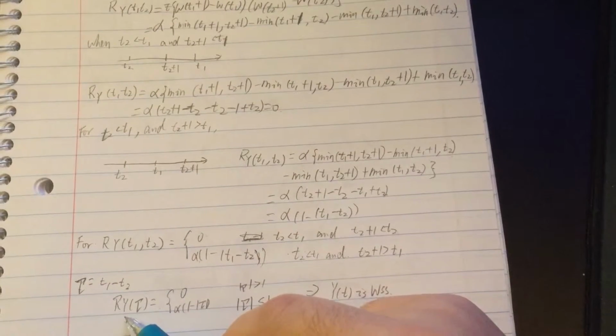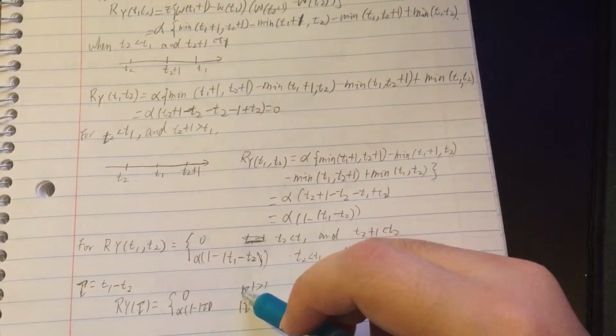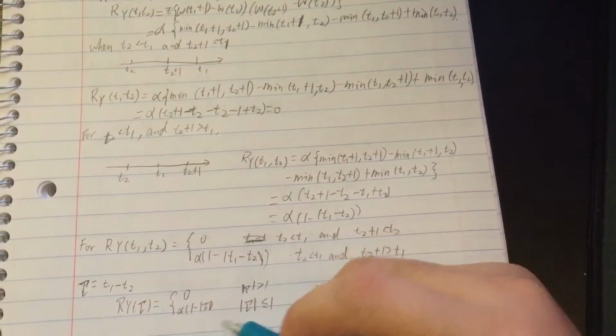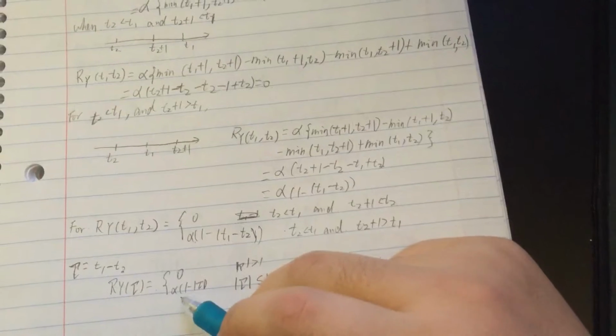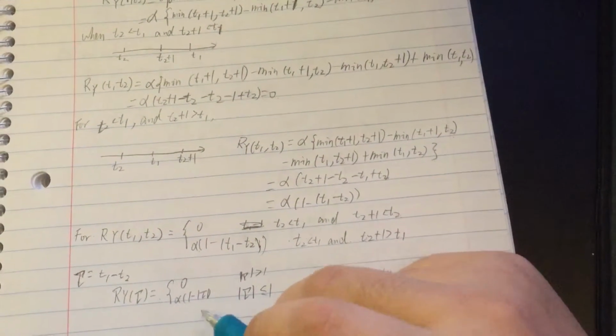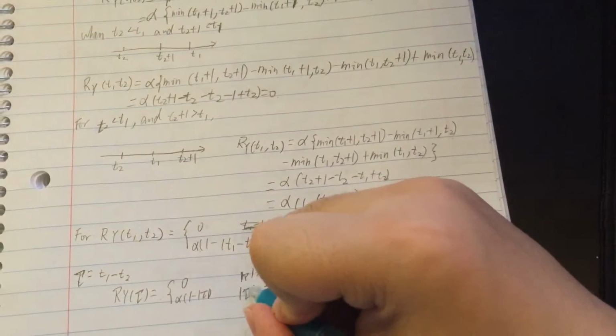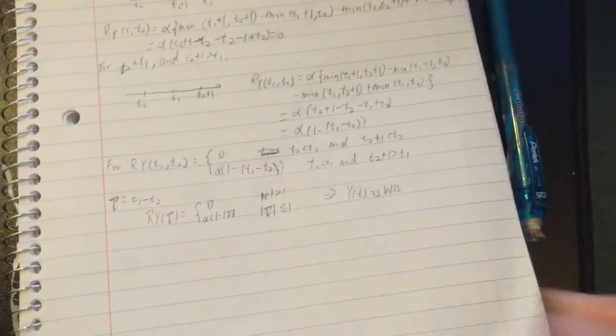We can get R_Y(tau) equal to 0 while the absolute value of tau is larger than 1, and omega times (1 minus absolute value of tau) while the absolute value of tau is smaller or equal to 1. Then we can get Y(t) is WSS.